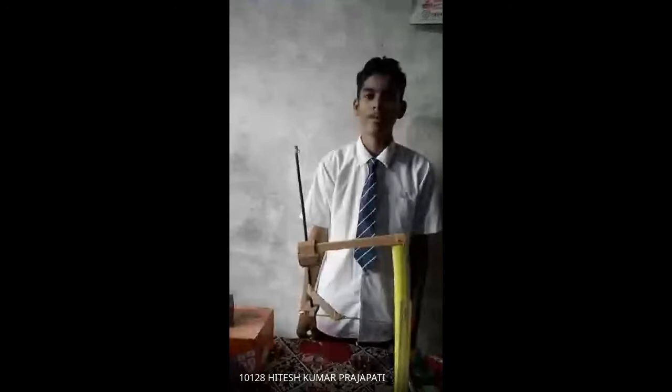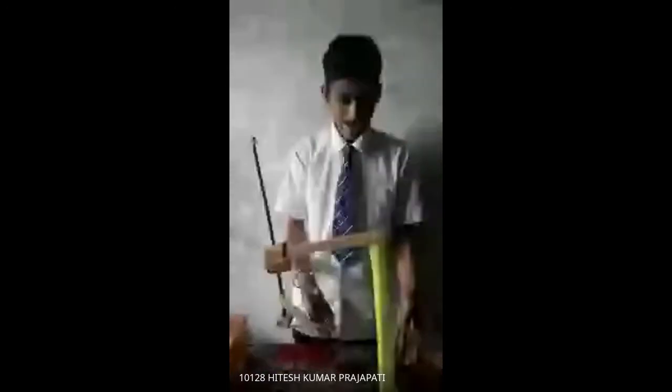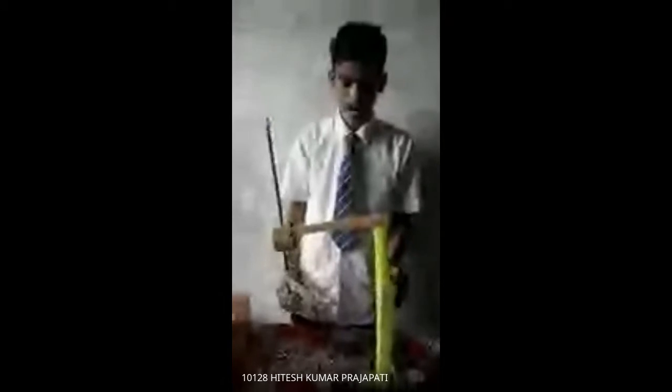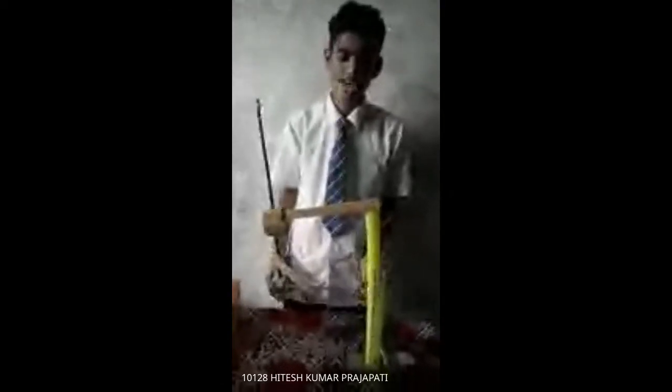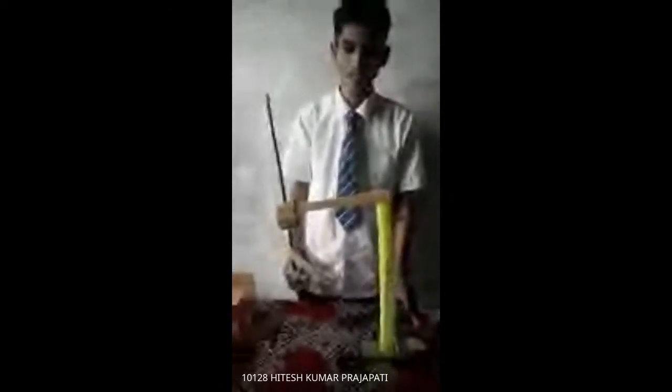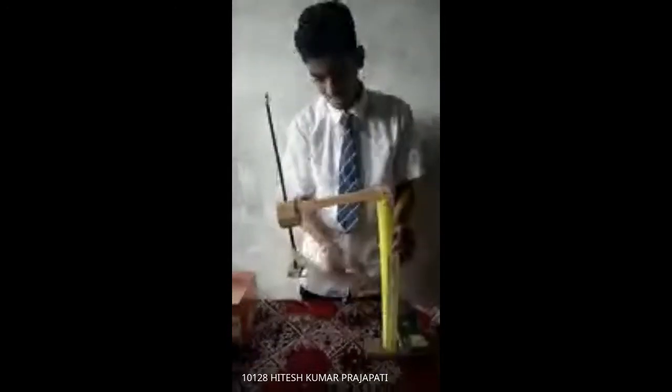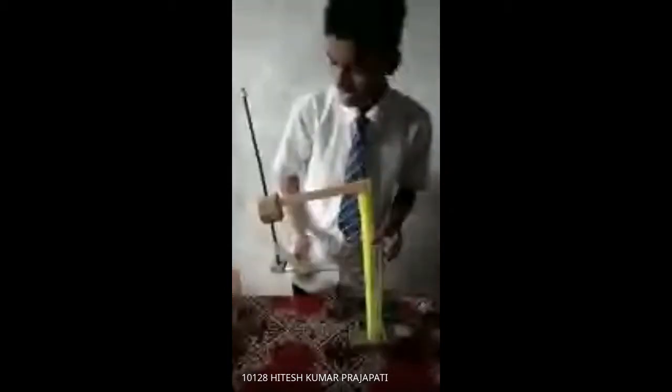I studied my project on the topic finding the height of 3D objects or figures. There is a scale here and a lead which is connected to this, and we can find the height of these 3D figures like this. This is a cuboid.